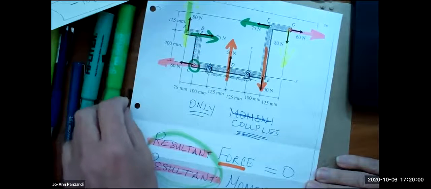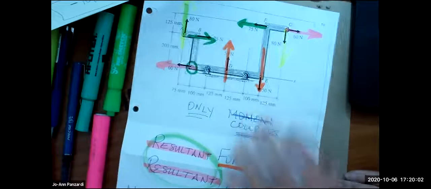So if a problem says the resultant of the system is 10 pounds, did everybody hear that? The resultant of a system is 10 pounds. What do you assume the resultant moment is? Zero. I see Maria giving me a zero.